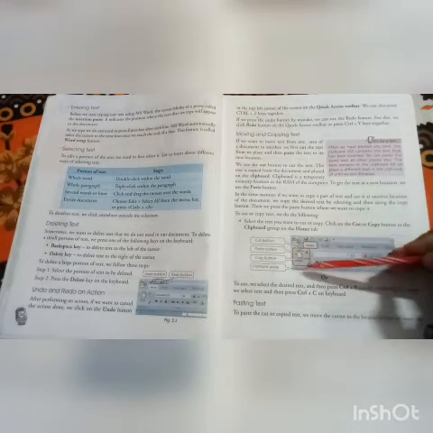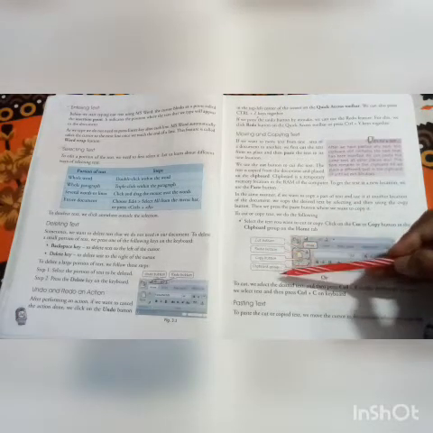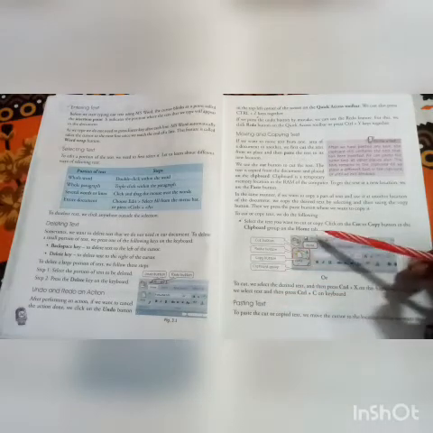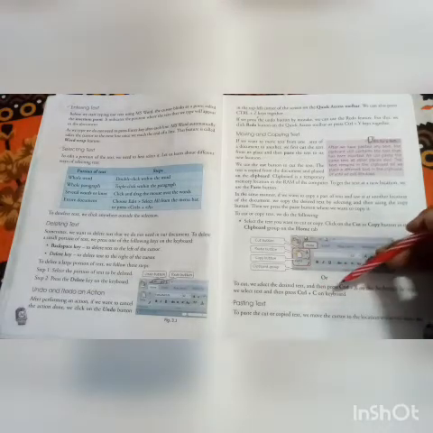It is the home tab, it is the clipboard group. You can see, students, the cut button, paste button, copy button and clipboard group, this is, and this is the home tab. Ctrl+X is the shortcut key for cut, and Ctrl+C is the shortcut key for copy.